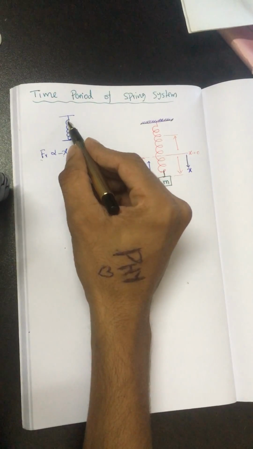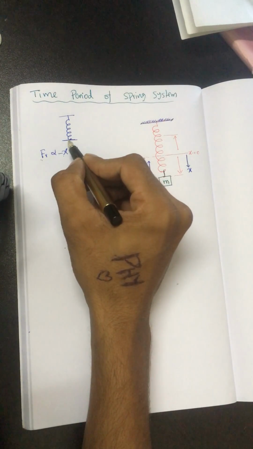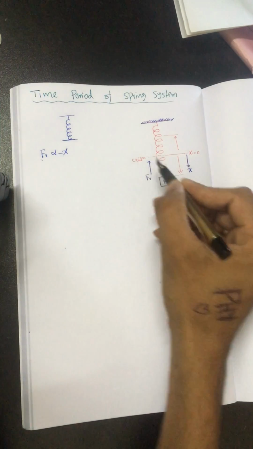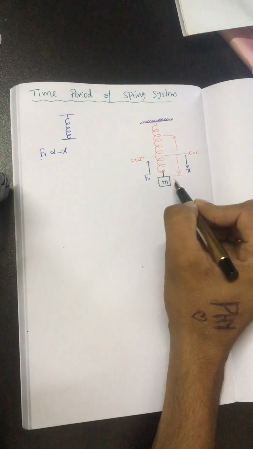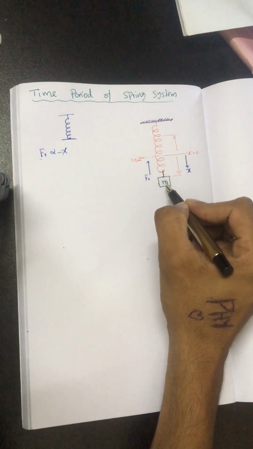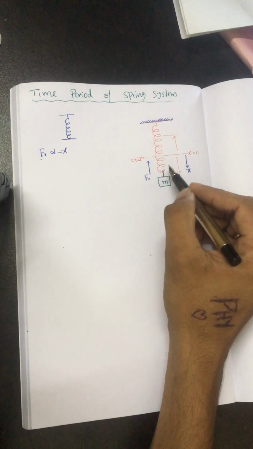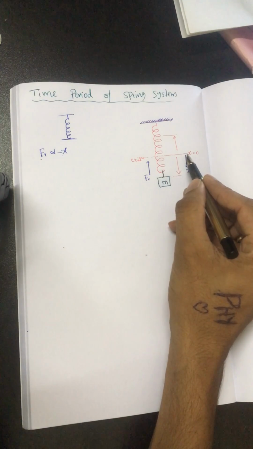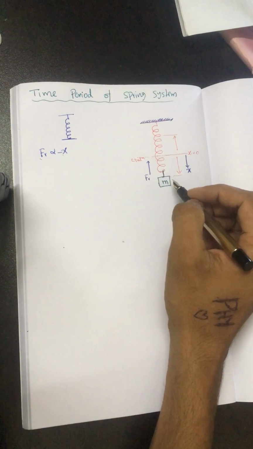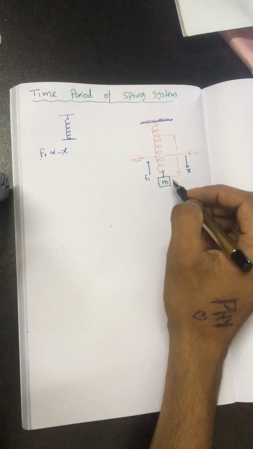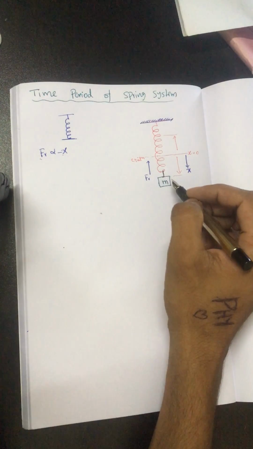We have a spring which is at rest. When we suspend a certain block of mass m and give a little push or pull, this block will oscillate along with the spring with respect to the mean position. This oscillation is actually simple harmonic oscillation. I can call this simple harmonic oscillation depending on two conditions.